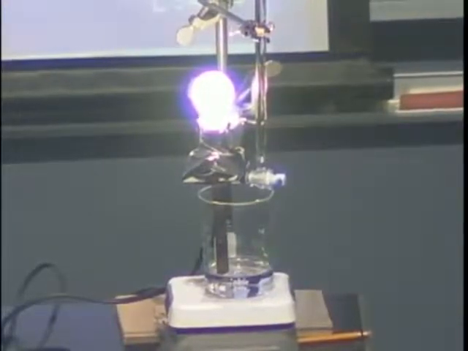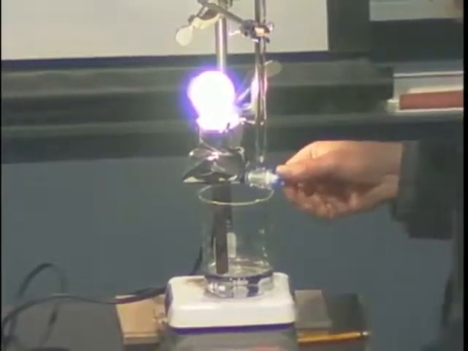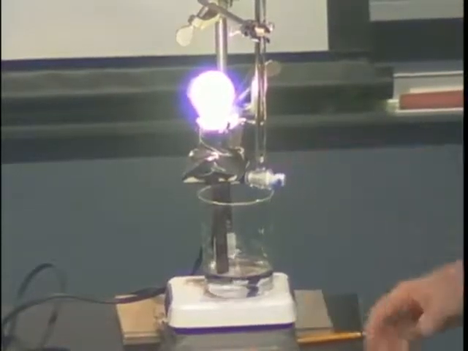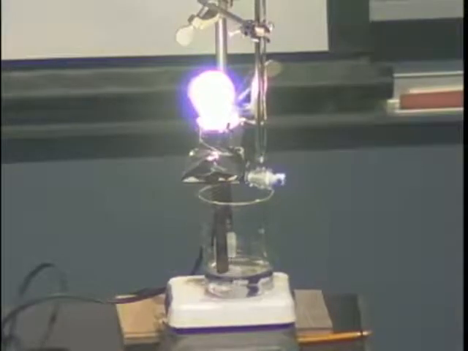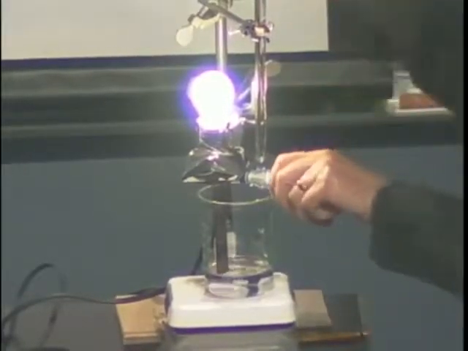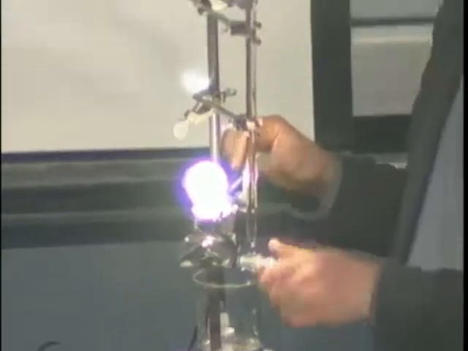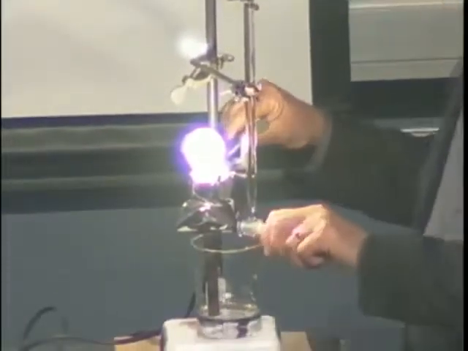If I could have the camera again, please. So I'm going to titrate this with sulfuric acid. Now I put the stirrer on here. Okay, and there is the sulfuric acid. And this is at 0.